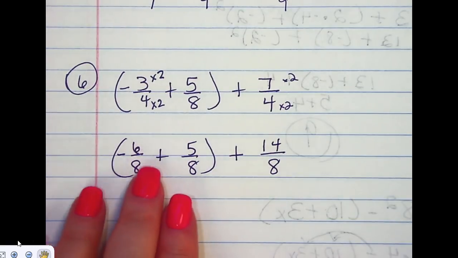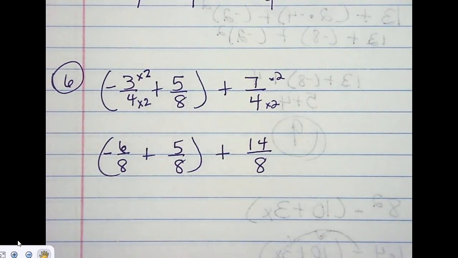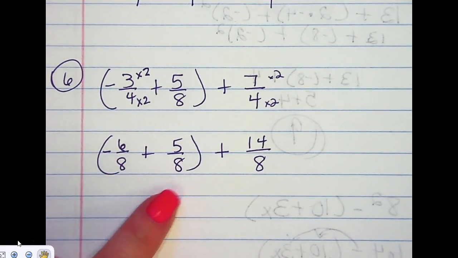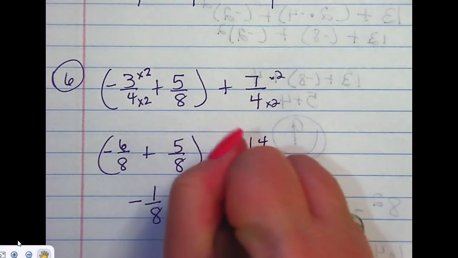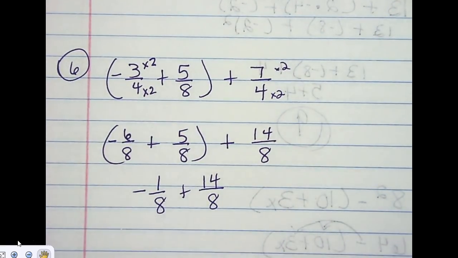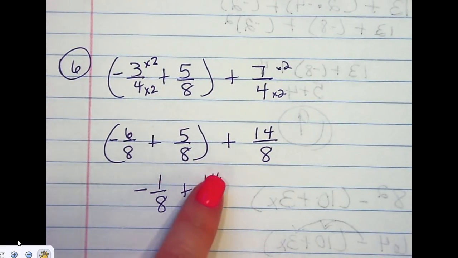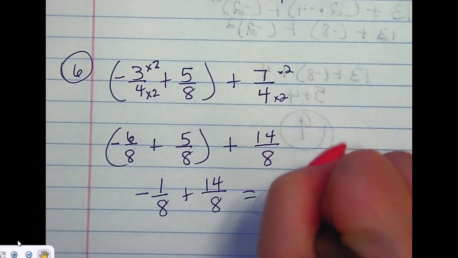So we have to do what's in the parentheses first. 6 negative 1/8 and 5 positive 1/8. If you cross off zero pairs, what are you left with? If I have 6 negatives and 5 positives, negative 1/8 plus 14/8. And this is a negative and this is a positive, so it's really a subtraction problem. 14 minus 1 is 13/8. Positive or negative? Positive.